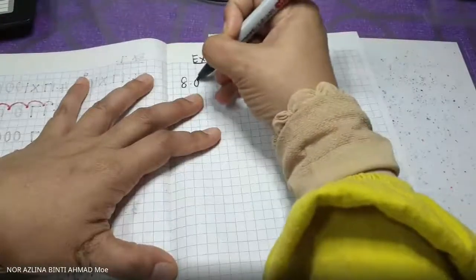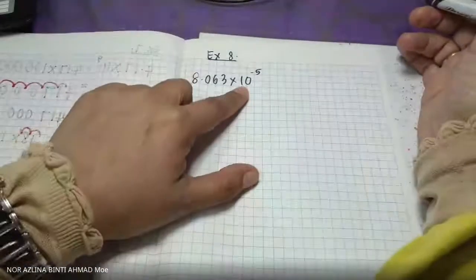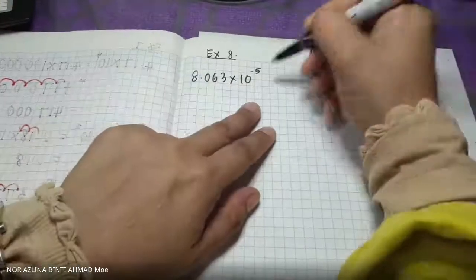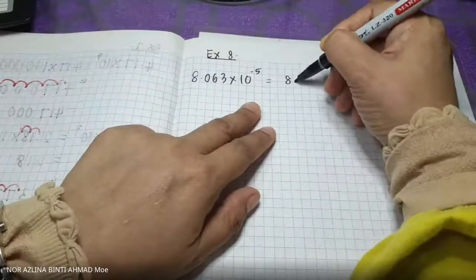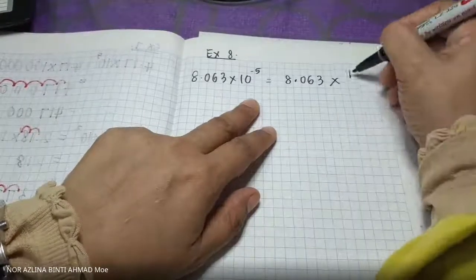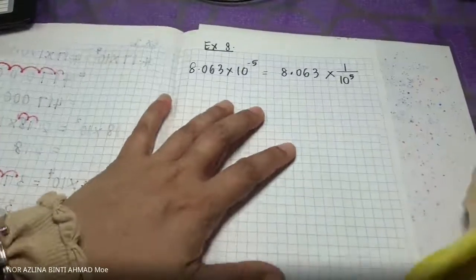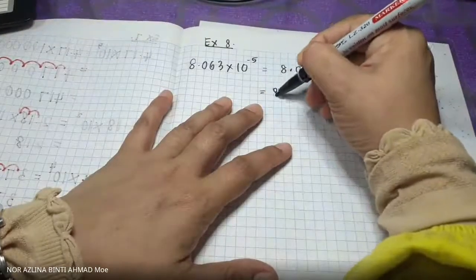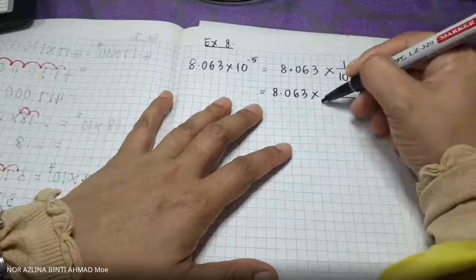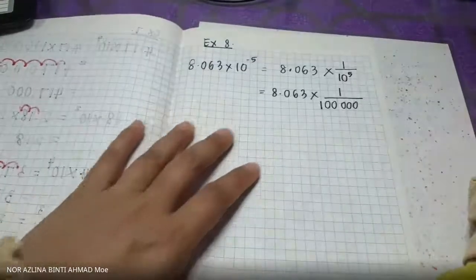Standard form with negative index number. We want to change to a single number. 8.063 multiplied by 1 over 10 to the power of 5. 10 to the power of 5 is 1 over 1, 2, 3, 4, 5 zeros.